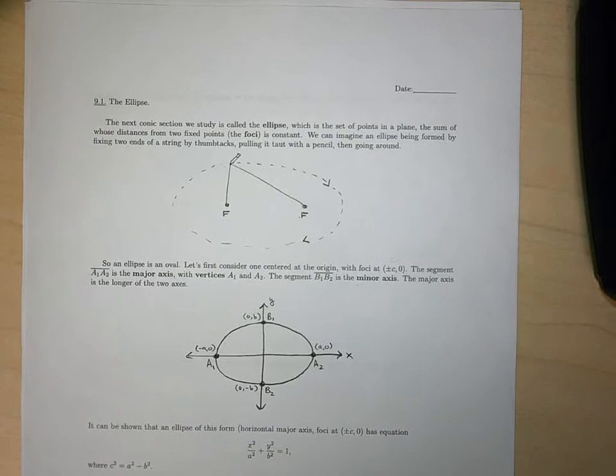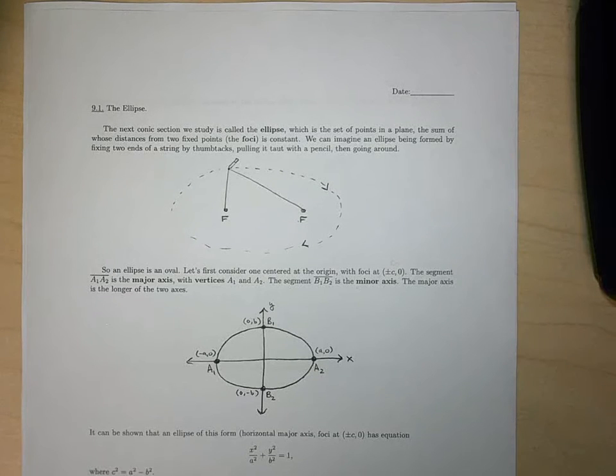Oftentimes, when we do problems with ellipses, it'll say something like, here's the equation of an ellipse, just like we would have the equation of a circle, and it would say find these foci. Or perhaps, here are the foci, these 2 points. Here's the length of the thread, for lack of a better word, though that wording won't be used, but just as an analogy, you find the equation of the ellipse that's been created.